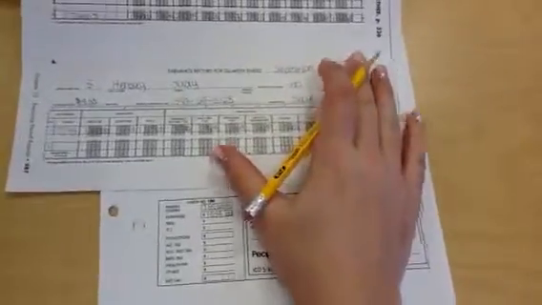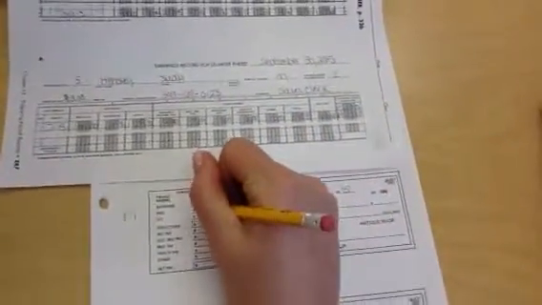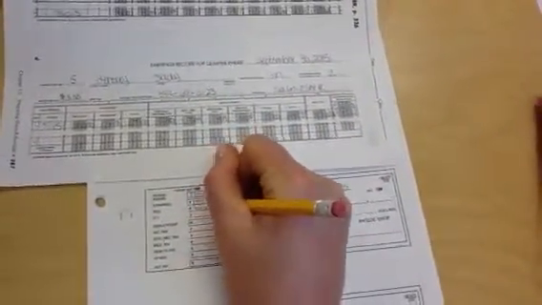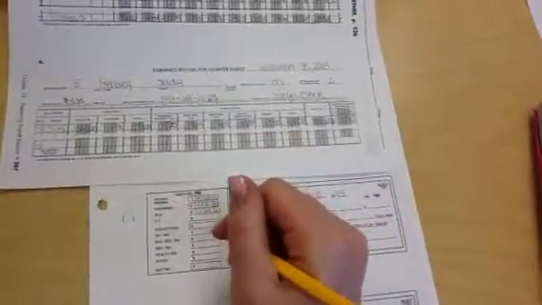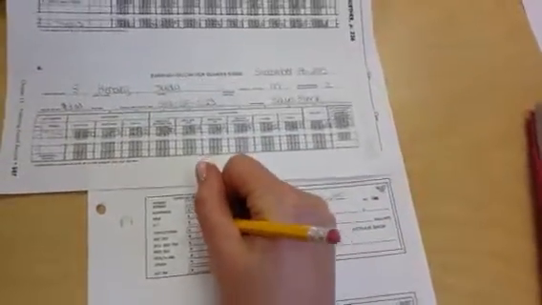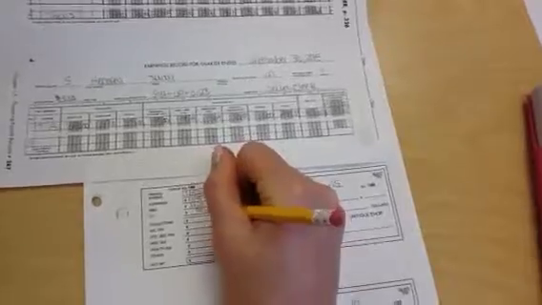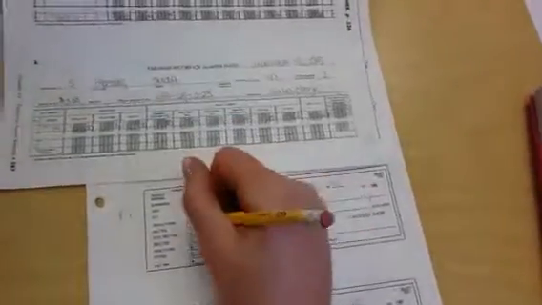Her regular earnings, according to our table, were $1,040. Her overtime earnings were $39. Her total deductions were $248.33.